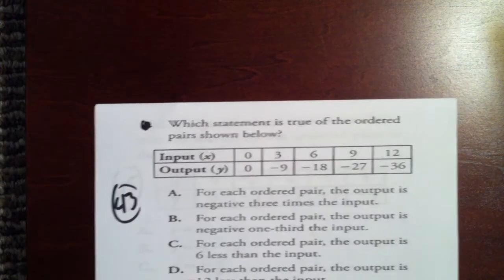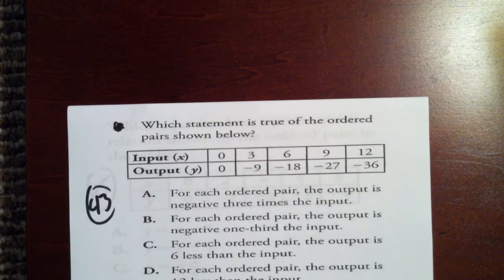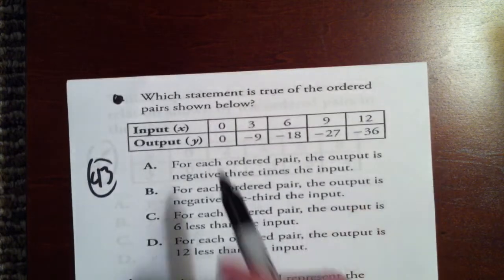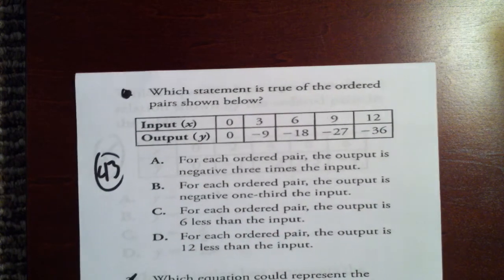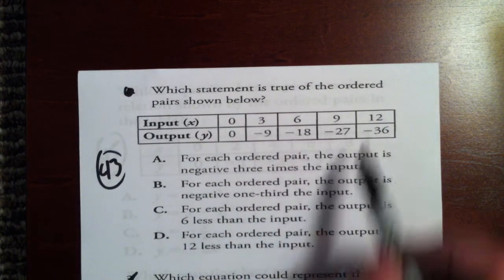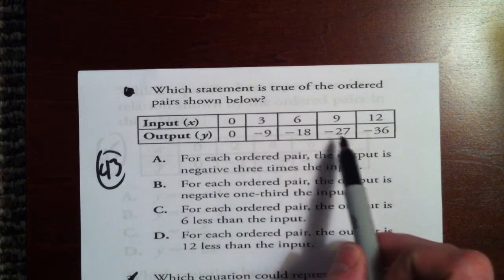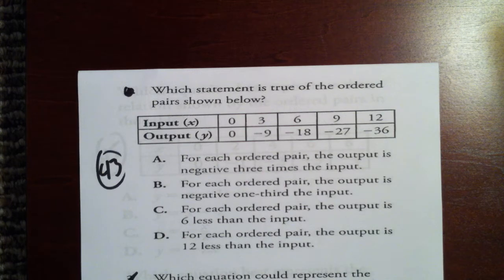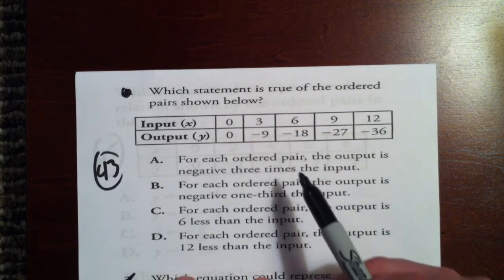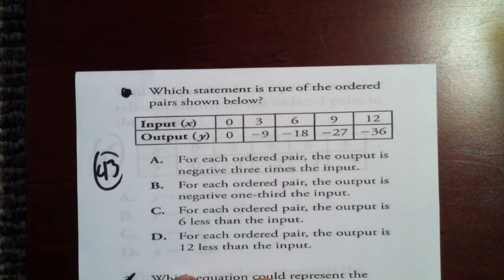Which statement is true of the ordered pairs shown below? We have our input, which is always x: 0, 3, 6, 9, and 12. For our output, we have 0, negative 9, negative 18, negative 27, and so on. So the question is, what statement is true about this?